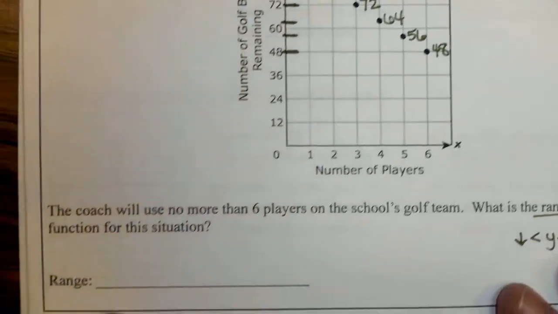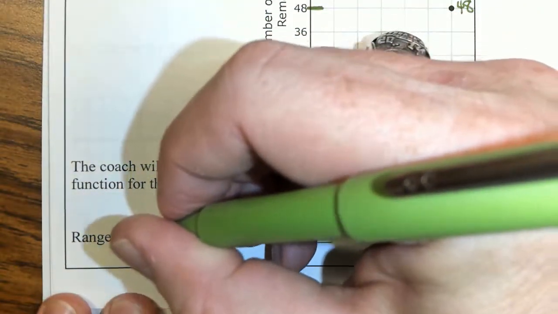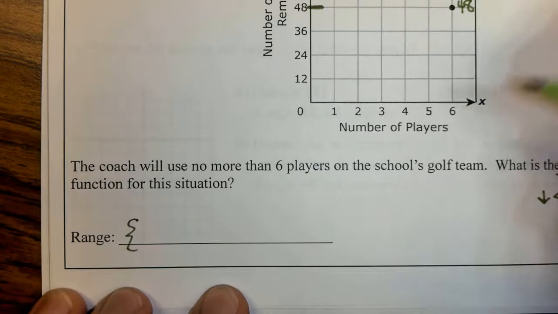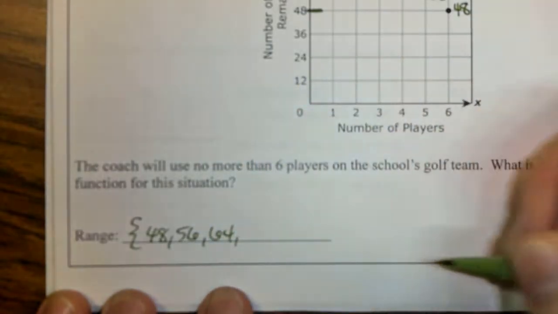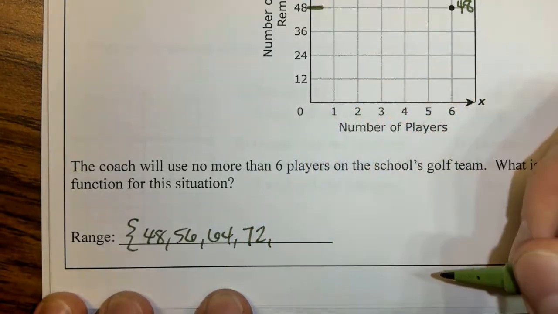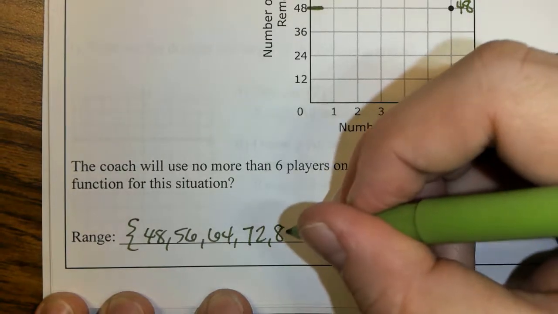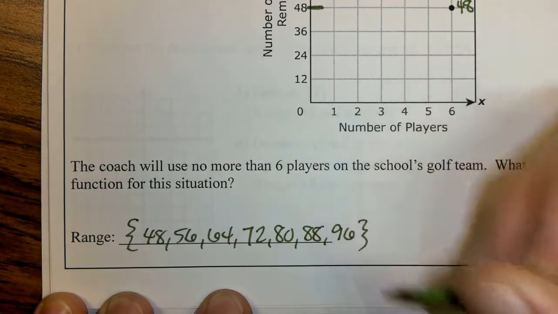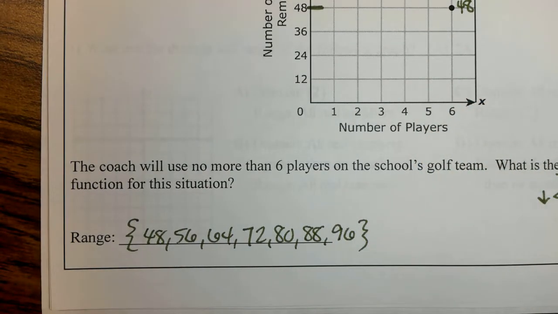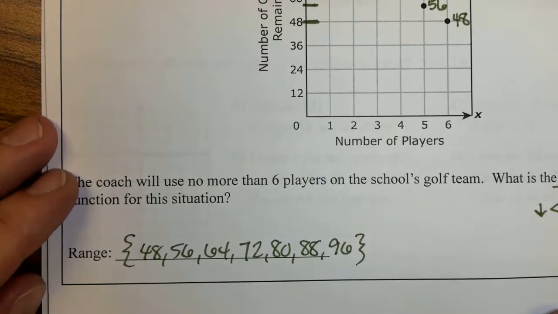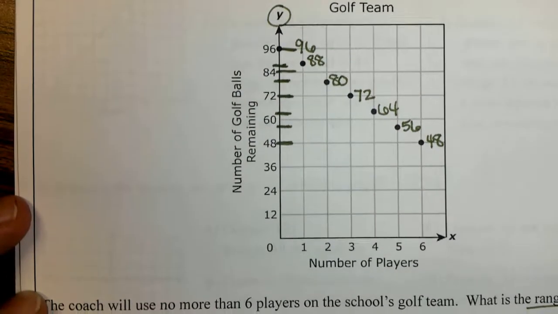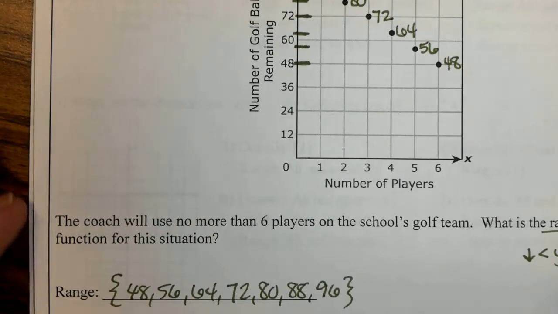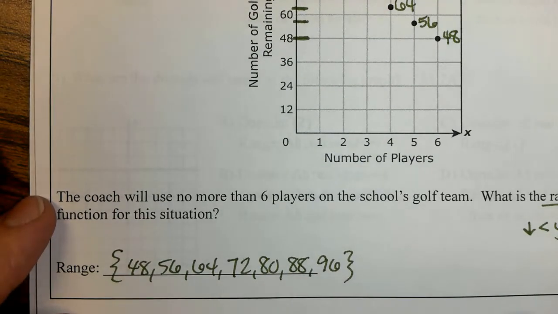It's more difficult. So all I have to do for range is do my little fancy bracket and then list out all my numbers. So I have 48, 56, 64, 72, 80, 88, and 96. Of course, those are multiples of 8, which is how they got those numbers. But anyways, so yeah, range is up and down. So we go up and down, find the points, and just list them out.